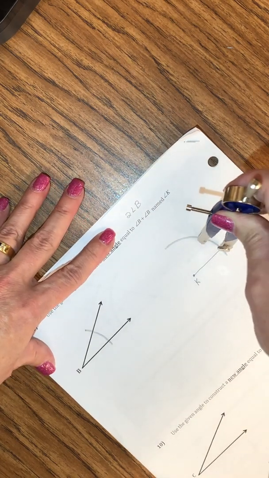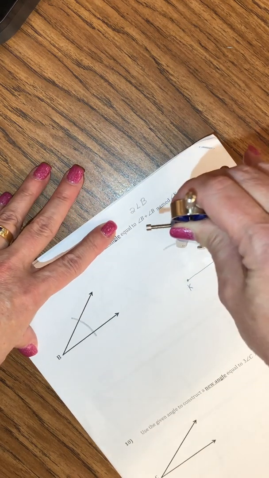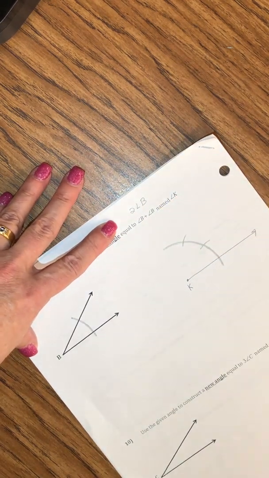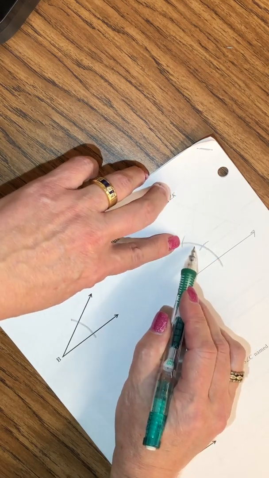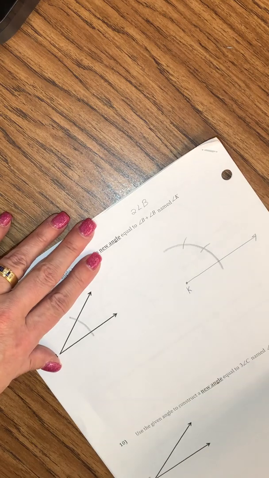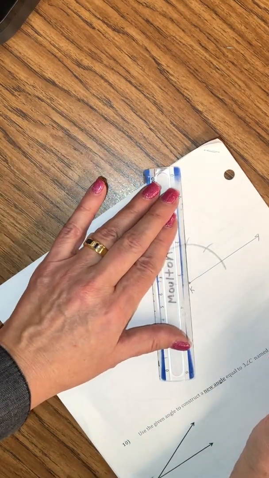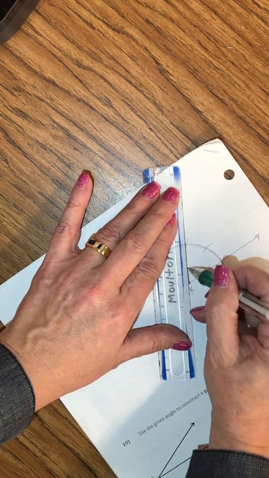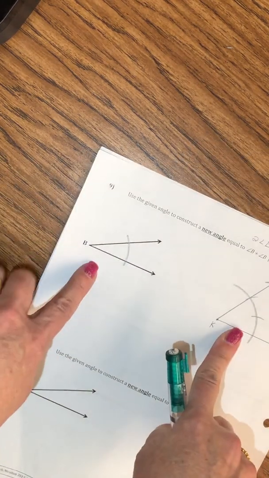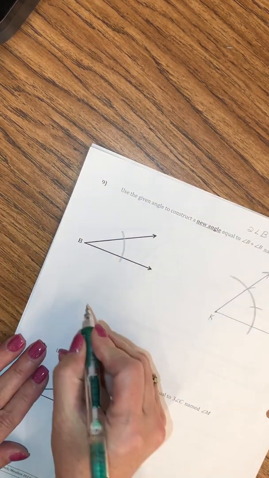I'm going to make my first arc, then I'm going to move my point there, and then I'm going to make my second one. So I did it twice. Here is the first angle, and then I doubled it by doing it again. So now angle K has twice the measure of angle B. And now we're going to connect those. Okay, so now I just created an angle that's twice the size of this one. The other way I can do this, I'm going to show you one other way to do this. So we're going to go ahead and do it one more way.